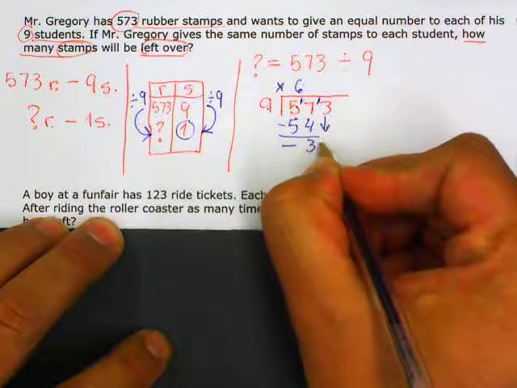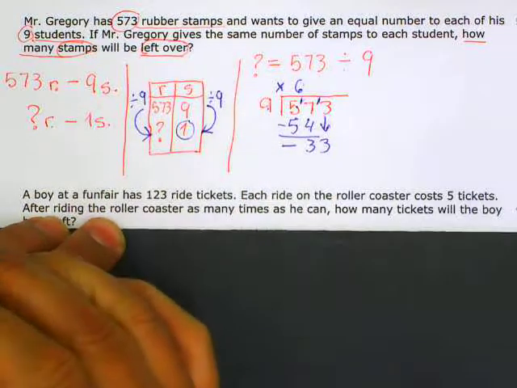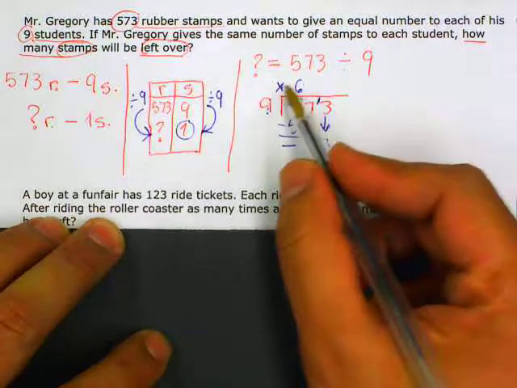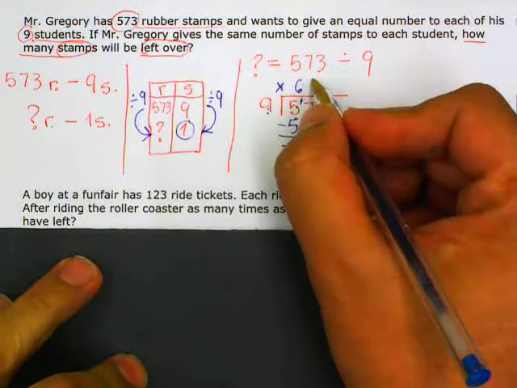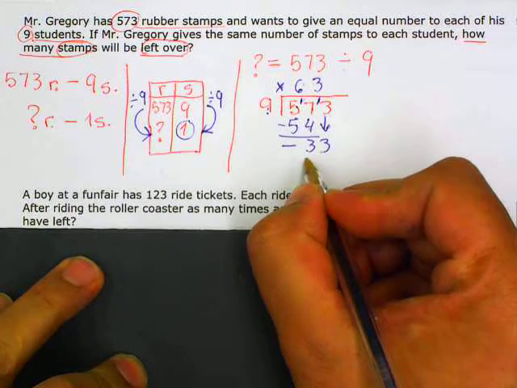I'm going to bring down the next digit, 3, making 33. 9 times what number is 33, or the closest thing to 33? 9 times 3 is 27.